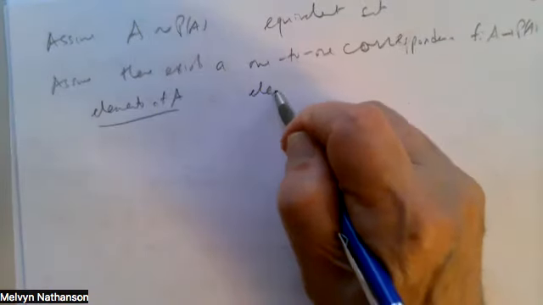This means that we're assuming there exists a 1-to-1 correspondence F from A to the power set of A. So we have the elements of A, and we have the elements of the power set of A, which are subsets of A. So a, b, c, d, and so forth.